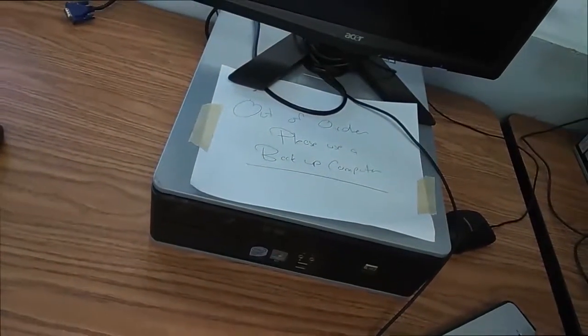For example, this one desktop right here, which is desktop number 8, will have a sign on the bottom that says out of order, please use a backup computer. The backup computer should be one of those 4 computers back there. They should be plugged in and ready to go in case a malfunction does happen.